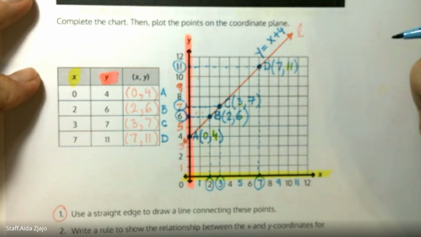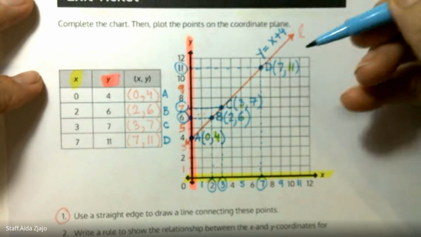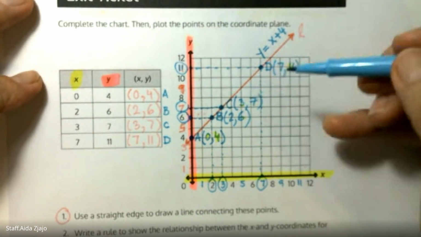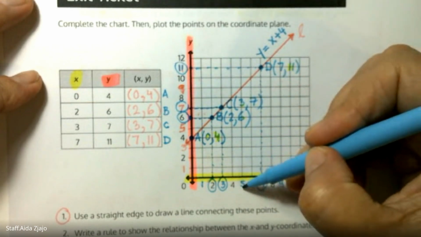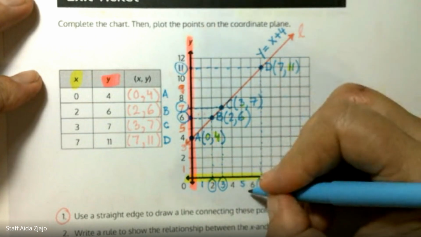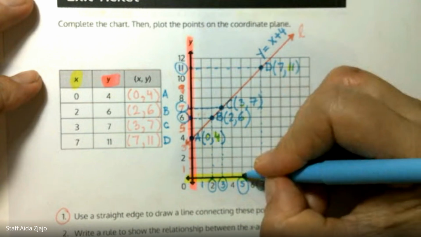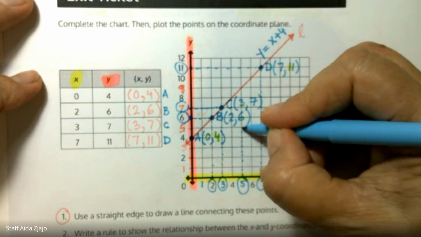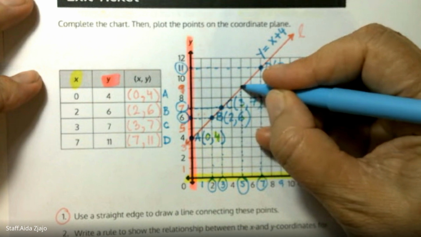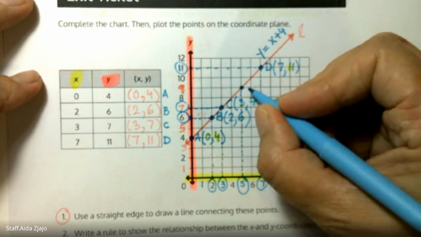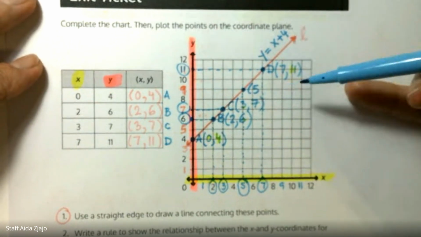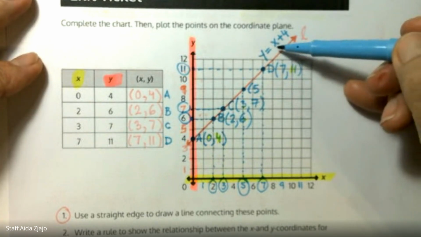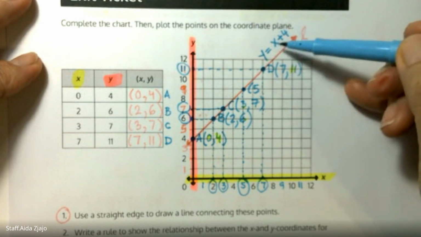So we can check that as a resolution. Let's see, if x is 5, and our pattern works, 5 plus 4, that means y has to be 9.